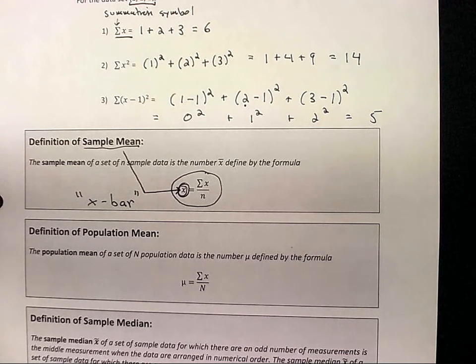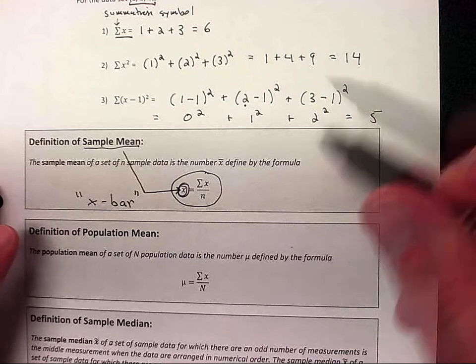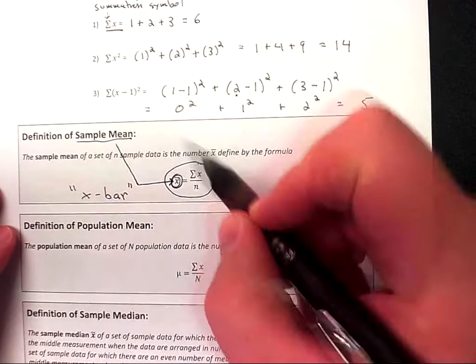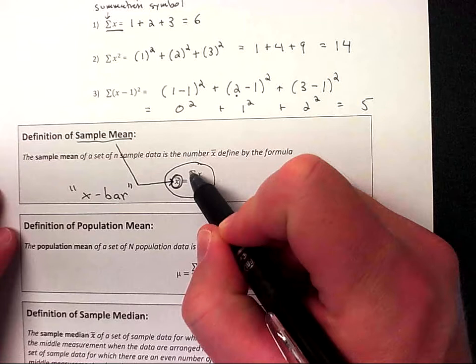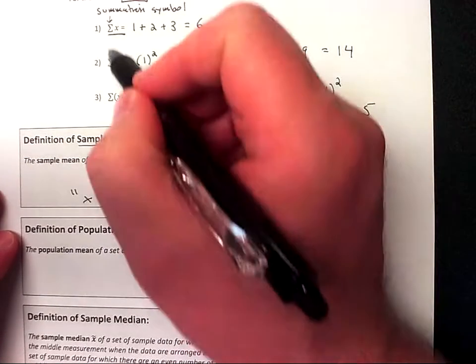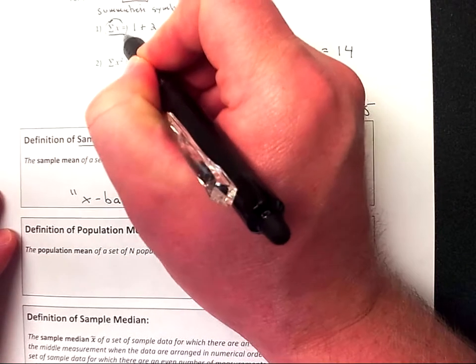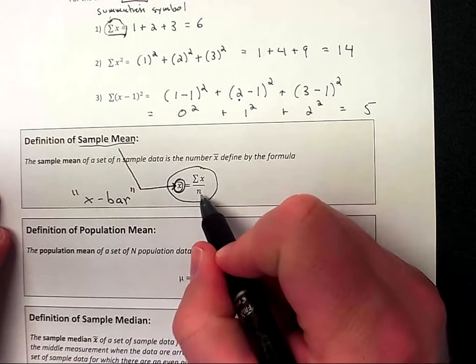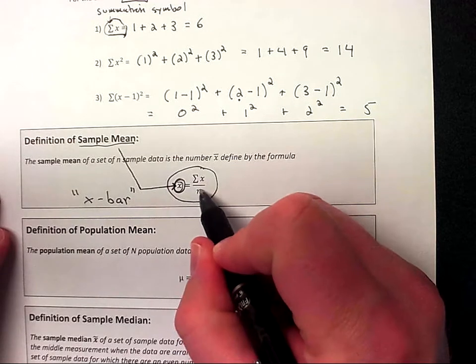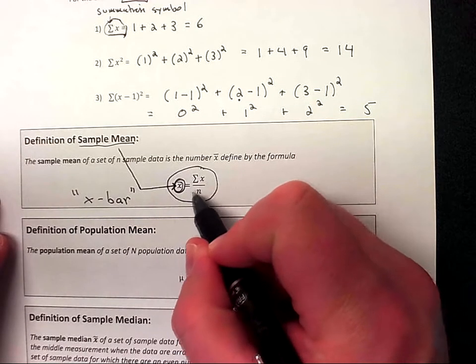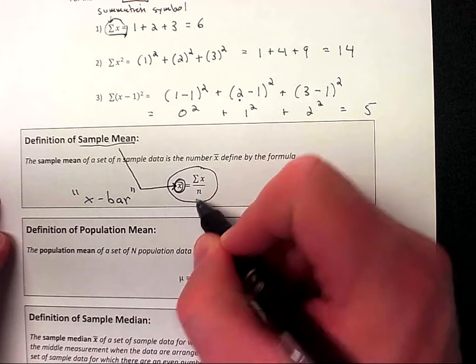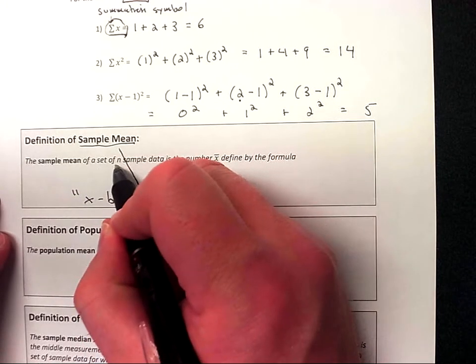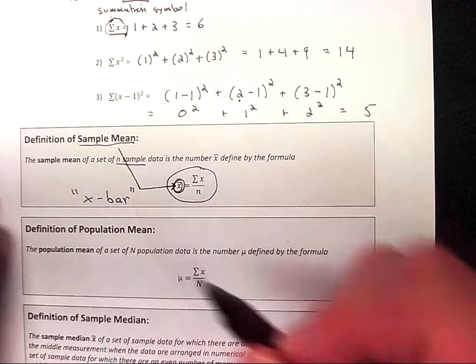And here's the formula for it. And then obviously the mean here, if you look at this stuff right here, we're going to sum up all of our x's just like we did in example number 1 up here. And now we're dividing it by this little n. So let's talk about little n because little n is really, really important too. Little n is the size of your sample.